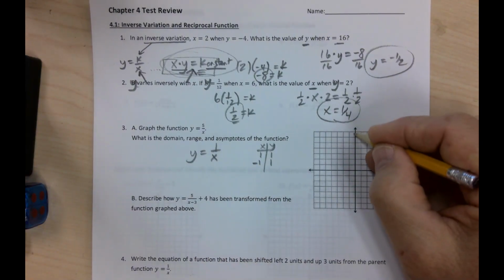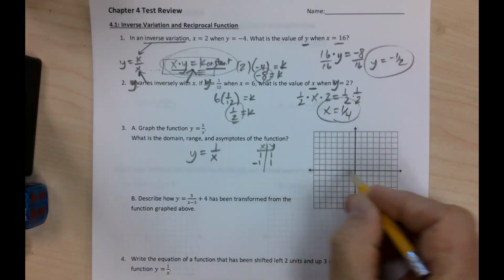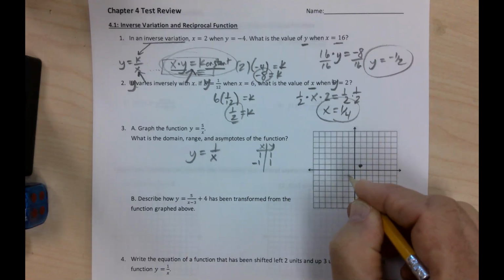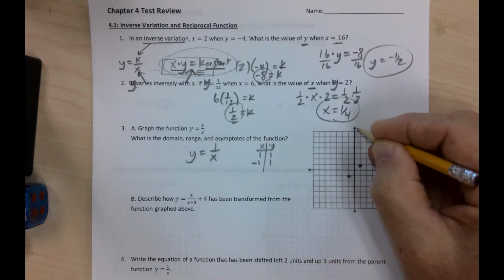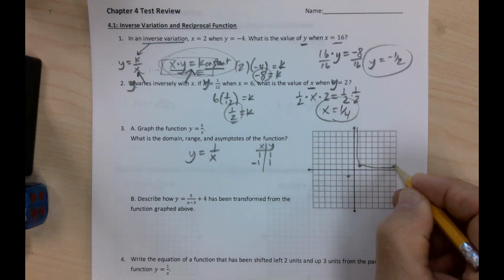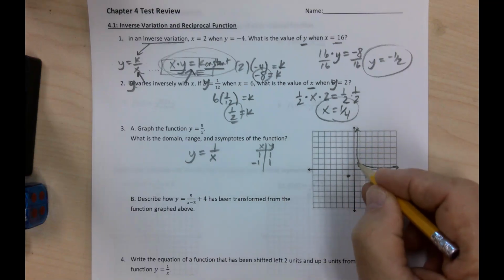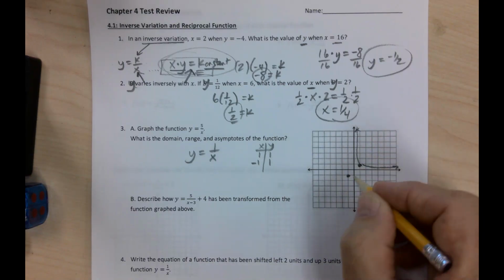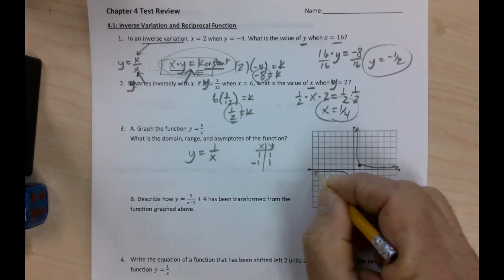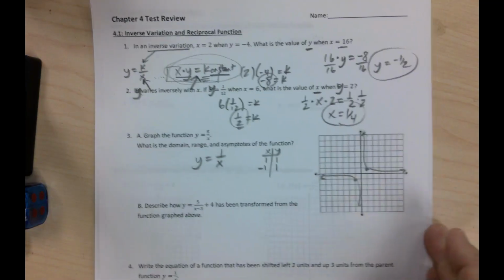We should also know that the y-axis and the x-axis are already asymptotes. So if I go (1, 1), (-1, -1), and just remember the asymptote rule, it should look something like that. It's not a 90-degree angle, is it, Jack? And so then we go like that and like that. So there's our parent function.